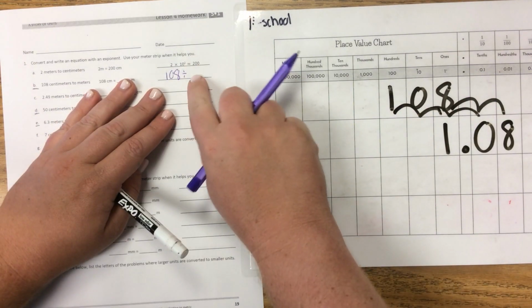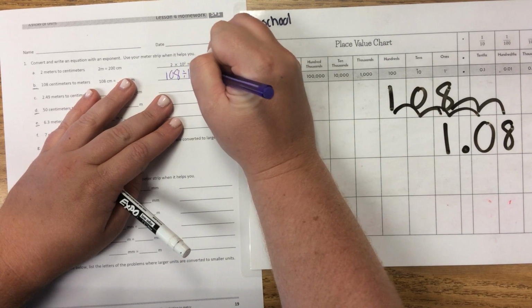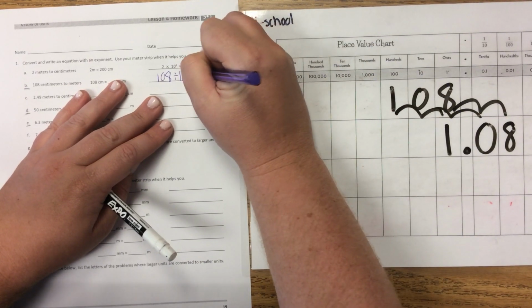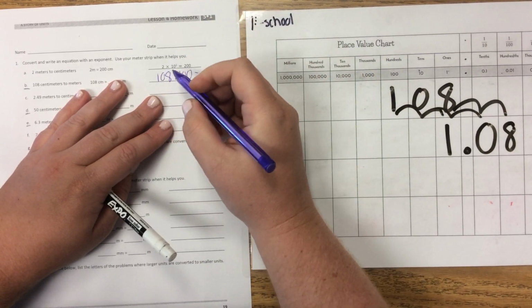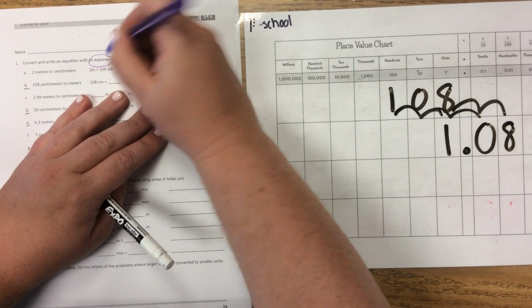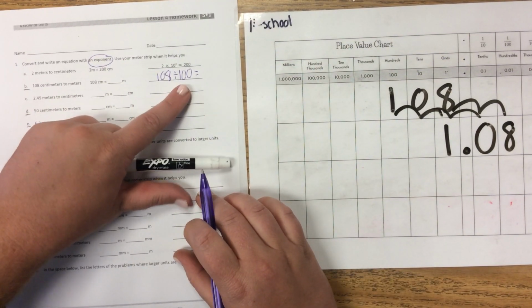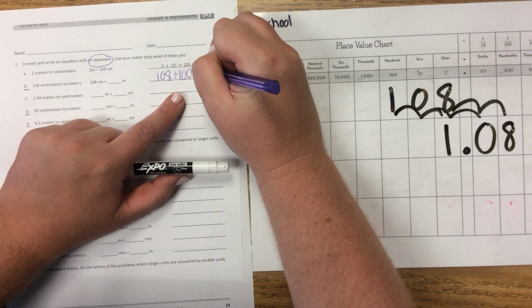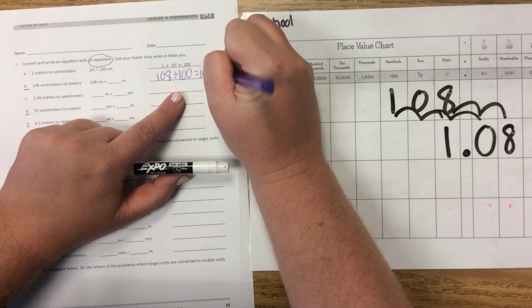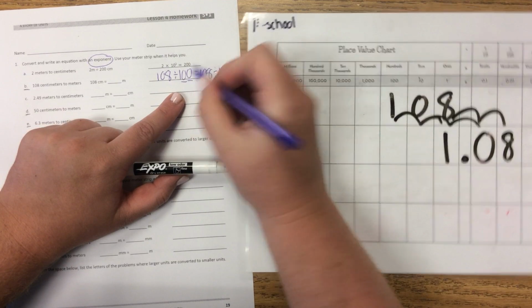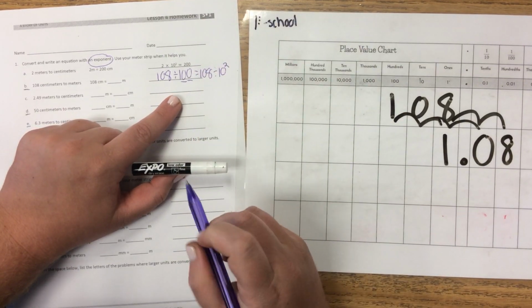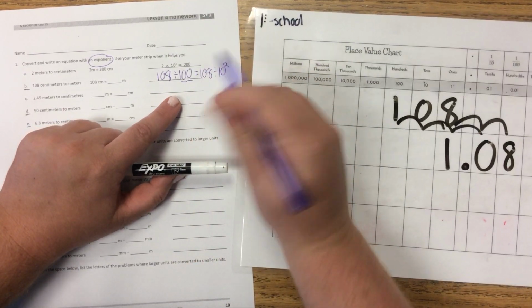So what they want us to do here is, instead of writing 108 divided by 100, they want us to write it in exponential form, right? They say with an exponent, and they give us an example. So remember from last week that we learned that I can rewrite 100 as 10 to the second power, because there's 2 zeros.